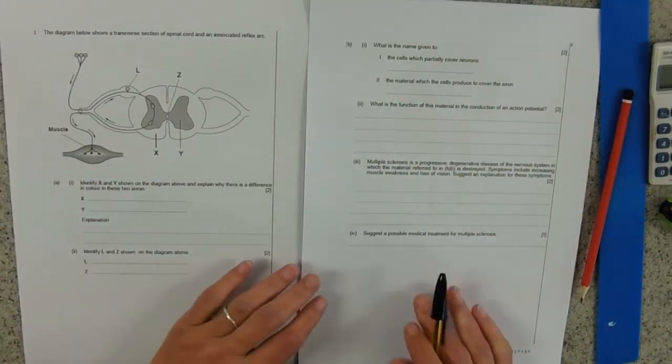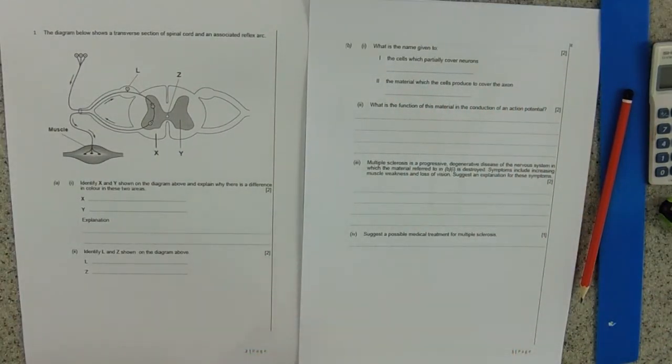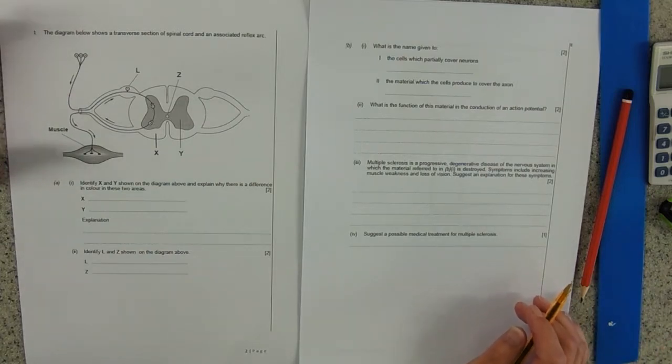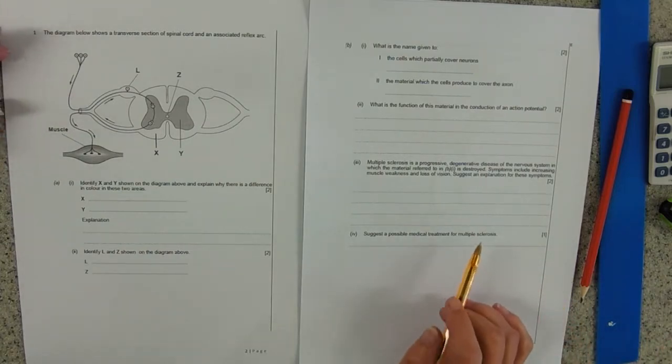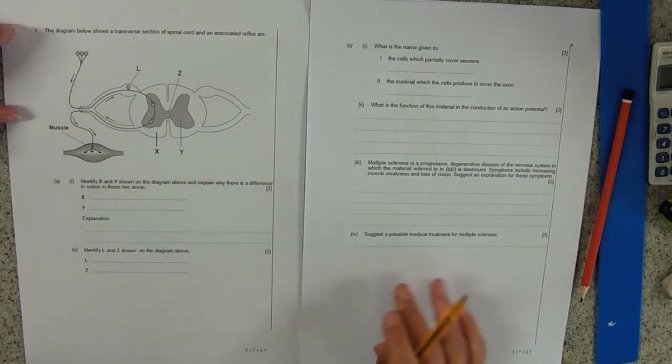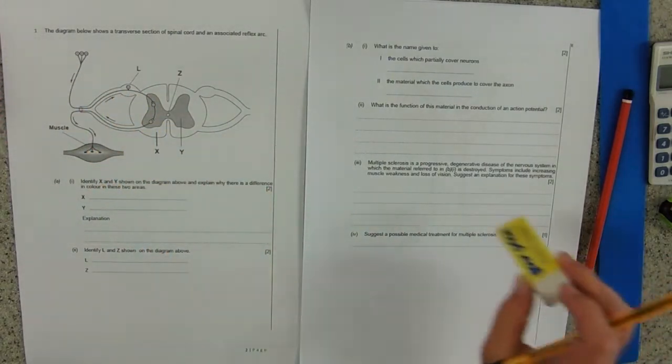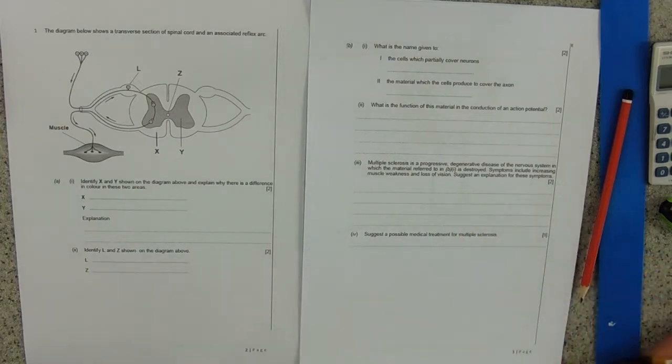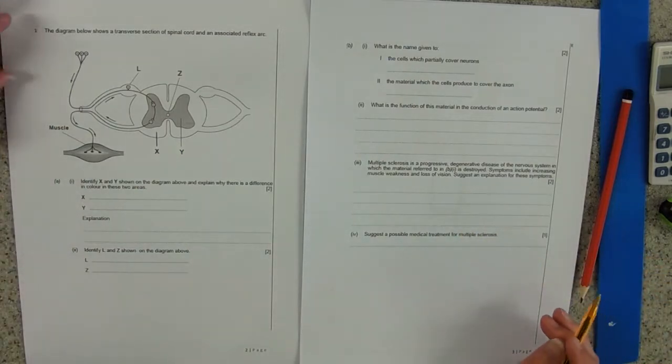So, without further ado, let's go for question 1. So this is from one of the older style papers. Nevertheless, it is testing. So, it tells us that we've got a transverse section of a spinal cord and its associated reflex arc, which of course is these neurons going around here. And oh look, I've been brought a rubber. Woo! You never know, I might make a mistake.